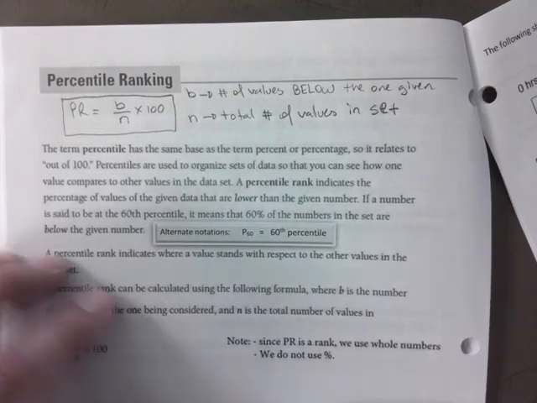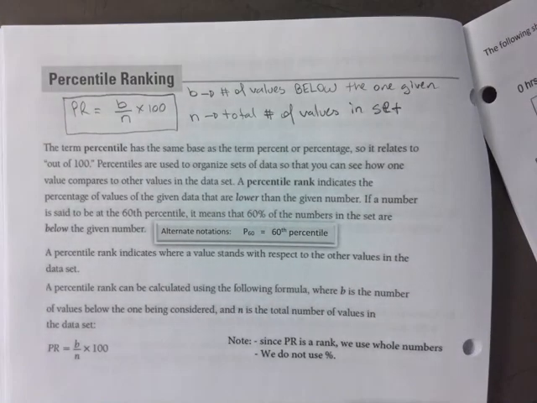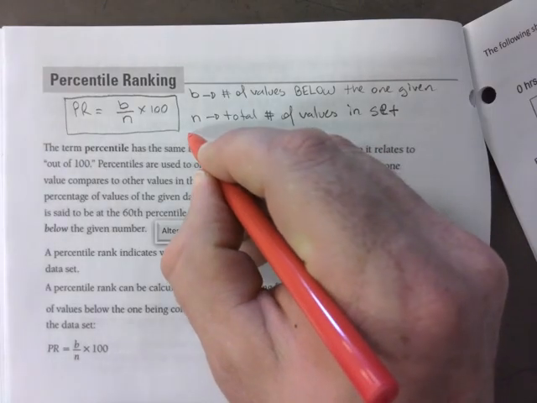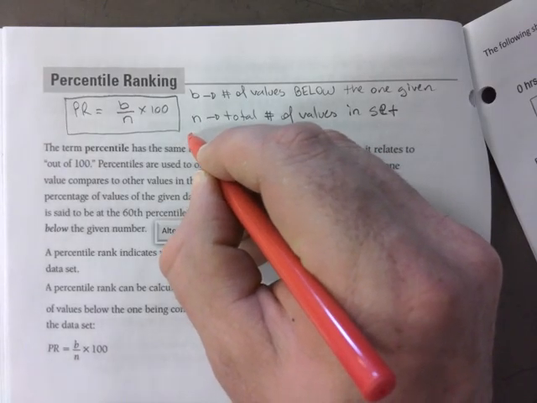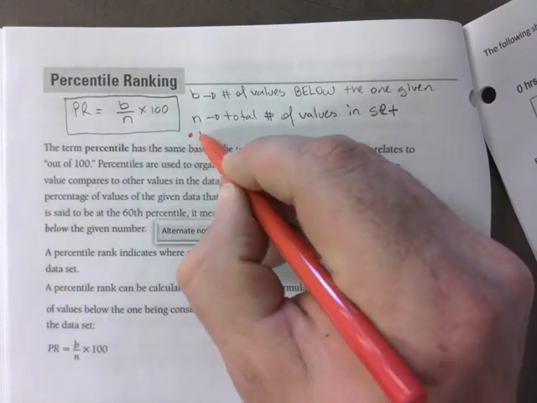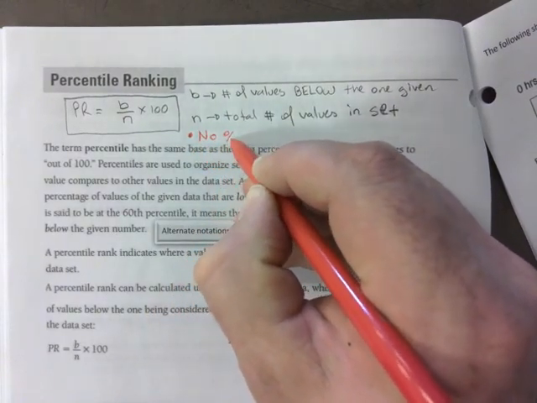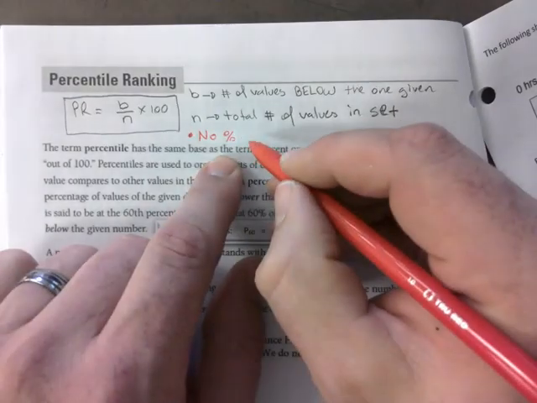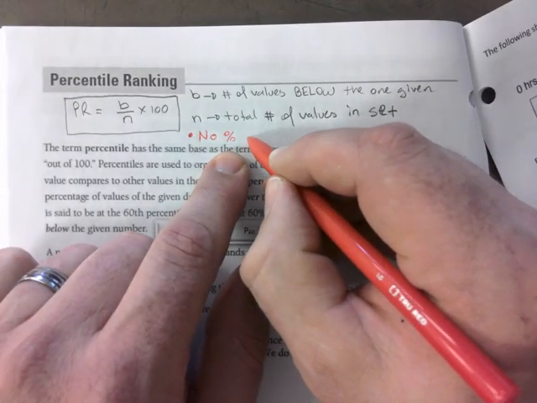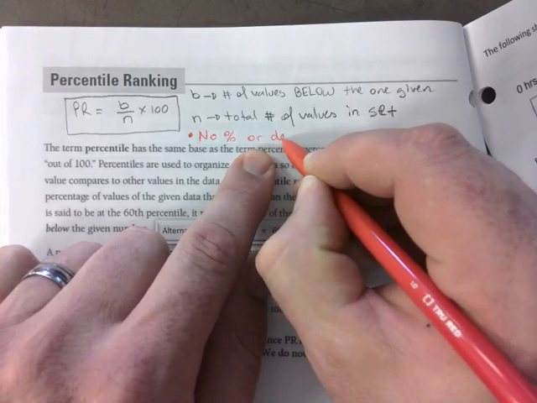And I'm going to use a red pen for this part. No percent, okay, or decimals.